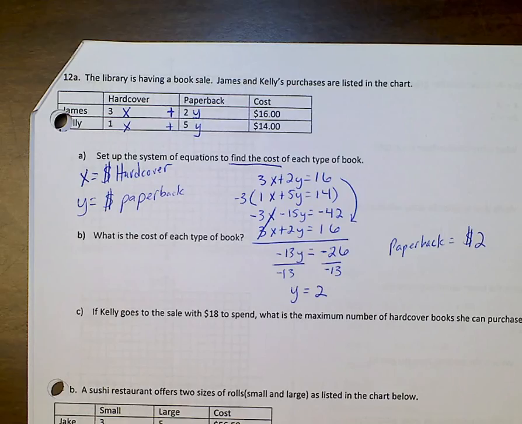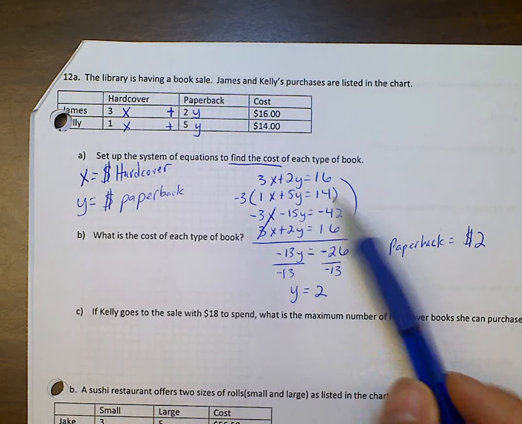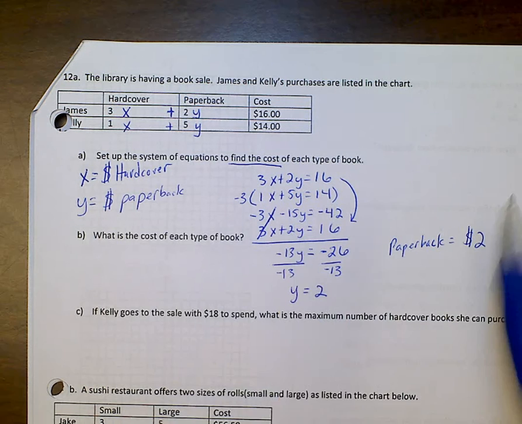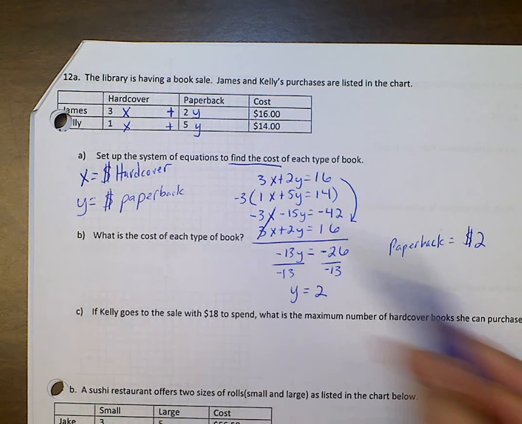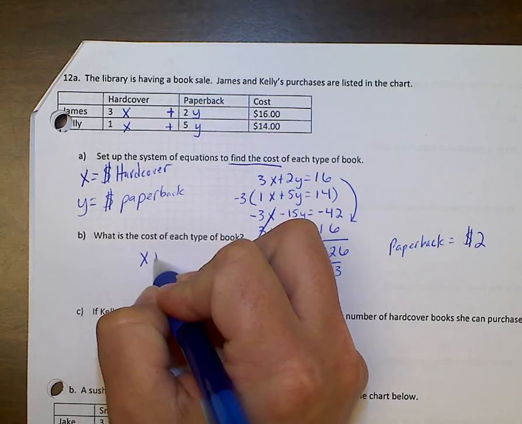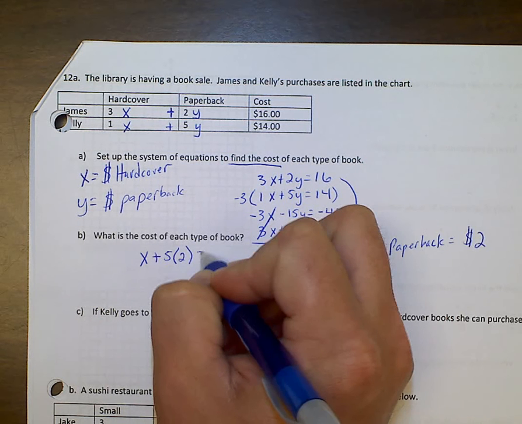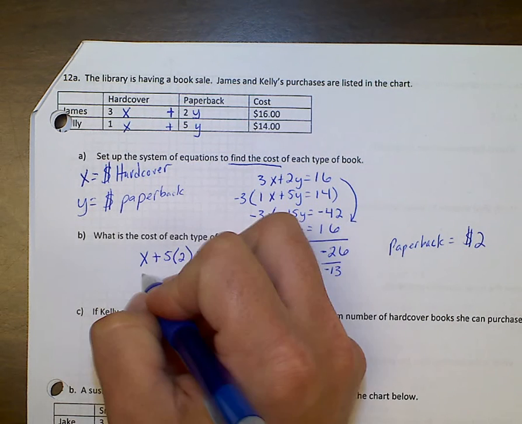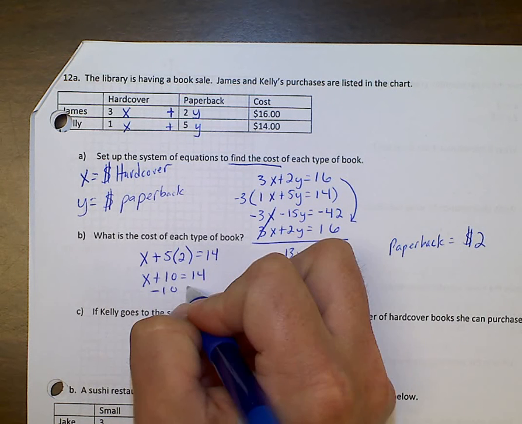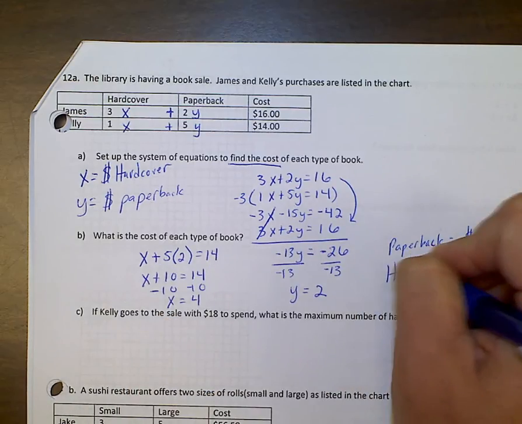Okay, now I also need to plug this back in for a y in any of these equations. I can use this one or this one. Since this is 1x, I'm going to pick that equation. And I'm picking the original, not one that I multiplied. Okay, so I have x plus 5 times 2, because I'm plugging in a y there, equals 14. Okay, so x plus 10 equals 14. And then I'm going to subtract 10 from each side. So x equals 4. So hardcover equals $4.